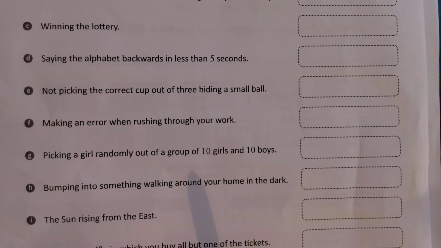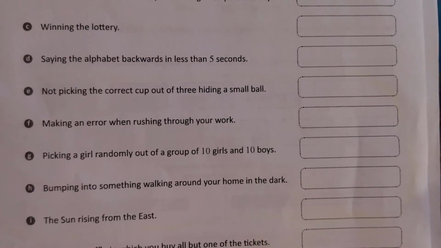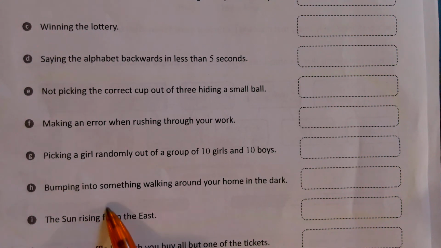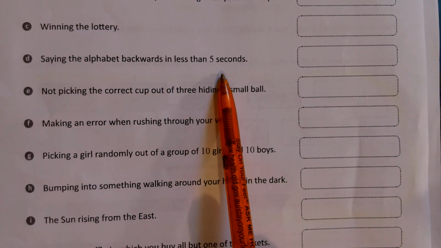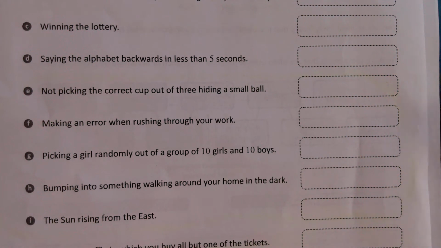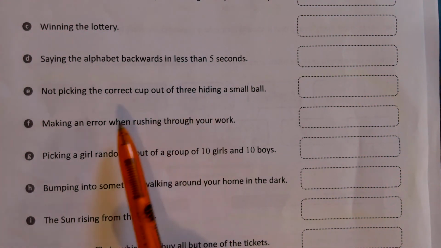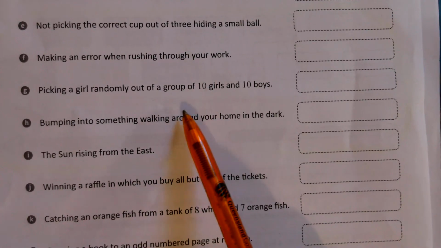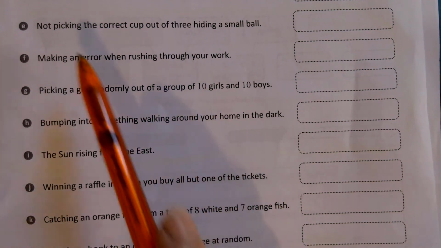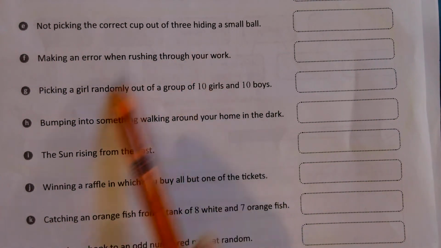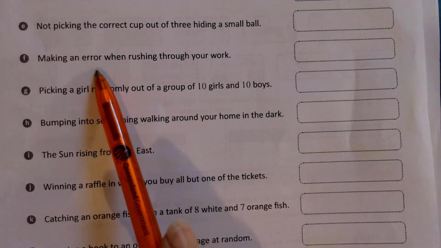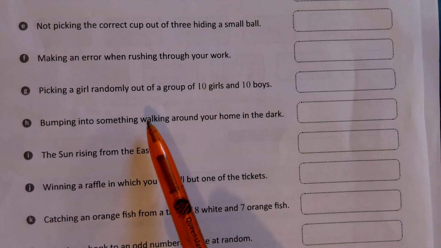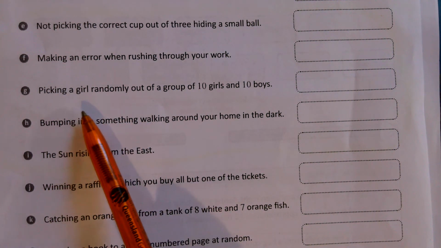Winning lottery, 1 in 42 million chances. That's not very much, is it? The alphabet backwards in less than 5 seconds. Well, you'd be speaking really fast. We wouldn't know if we got it right, would we? Okay. 1 in 3. Rushing, making an error in your rush. Don't know about you, but I certainly would.